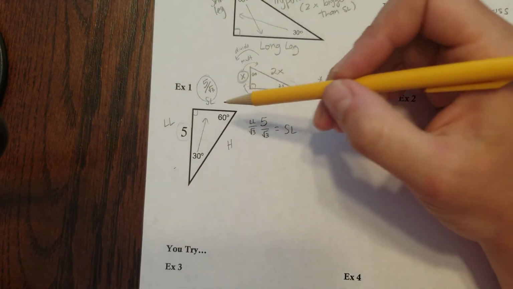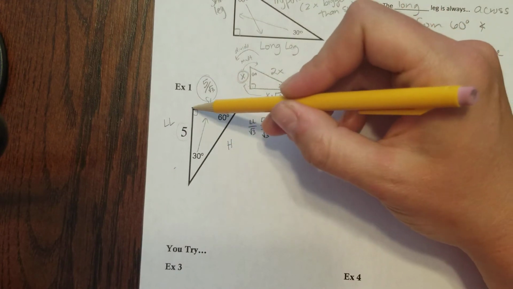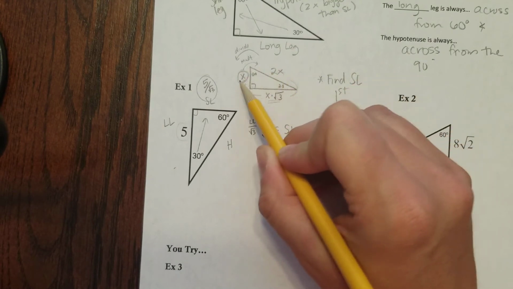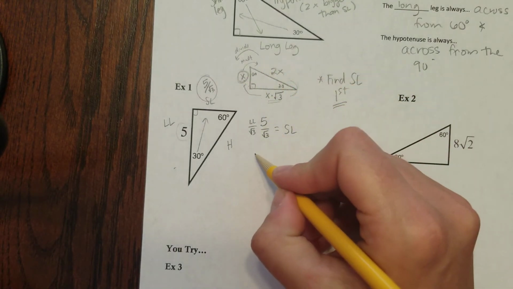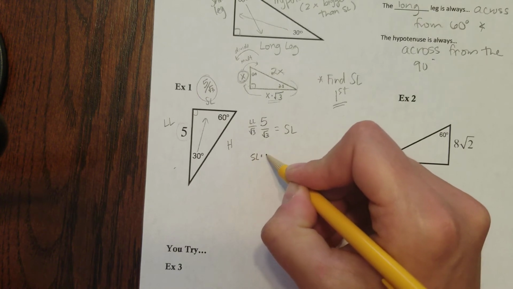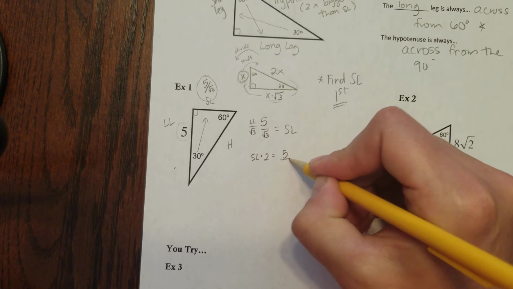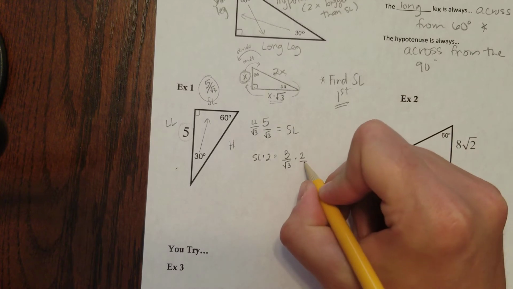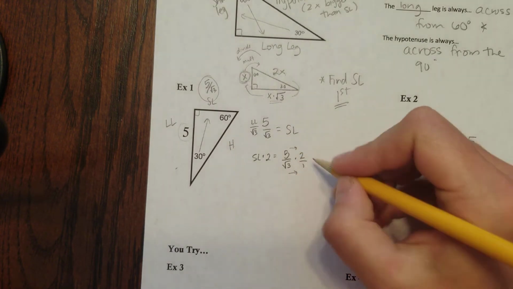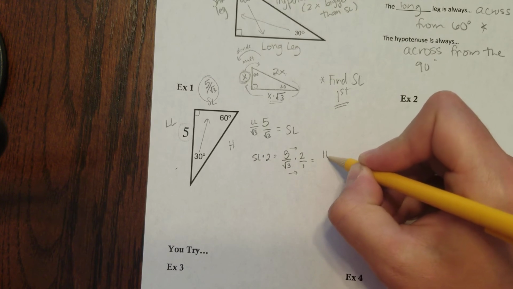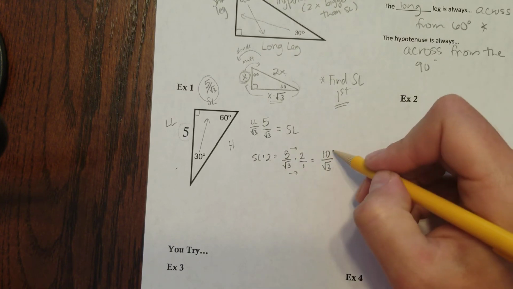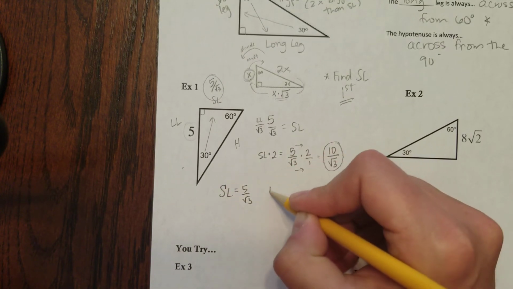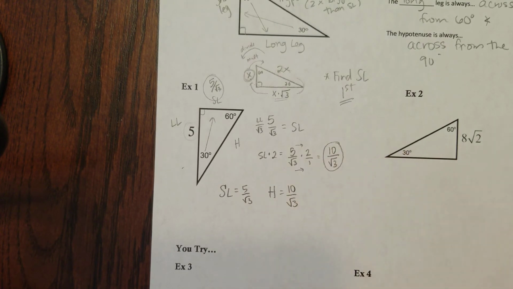All right, so if we know the short leg, how do we find the hypotenuse? Well, the short leg is smaller, so we're going to multiply. Short leg to hypotenuse, we multiply by, you guessed it, 2. So in this case, that's 5 over root 3 times 2. Do you know how to multiply these? Make it a fraction, multiply straight across. So our hypotenuse is 10 over root 3. That's it. Short leg, 5 over root 3, hypotenuse, 10 over root 3.